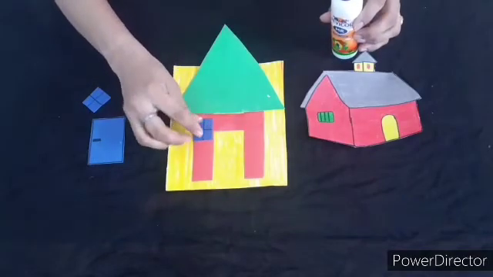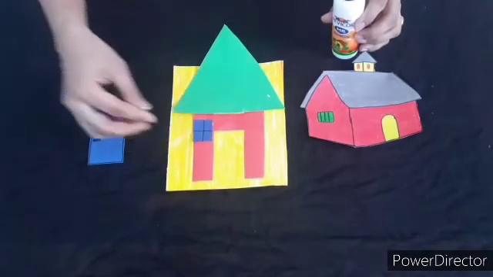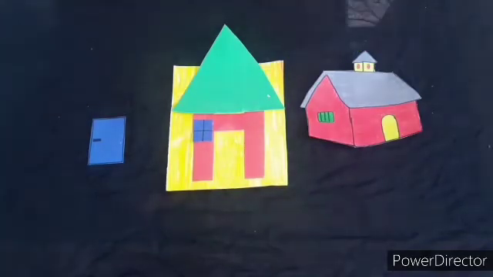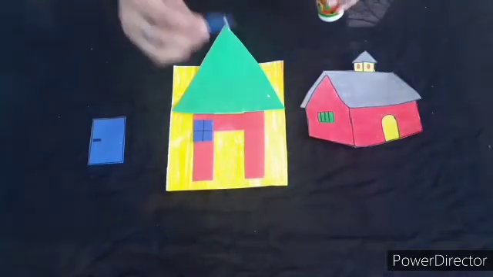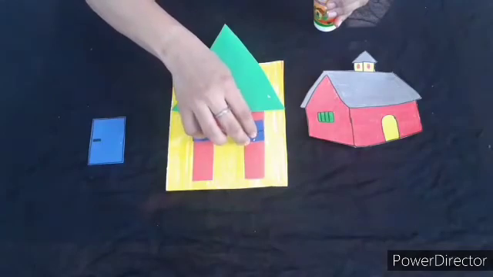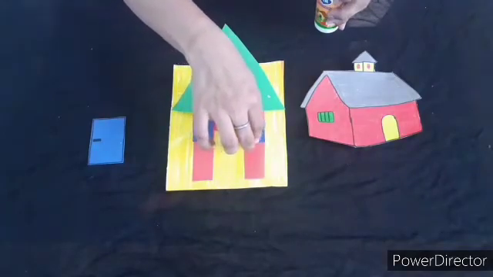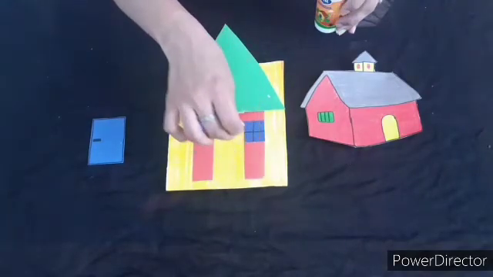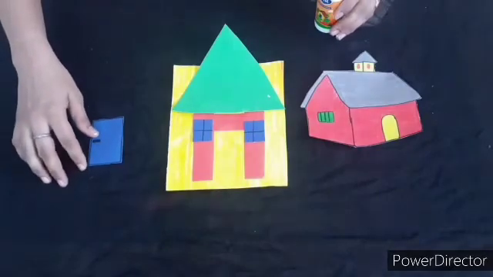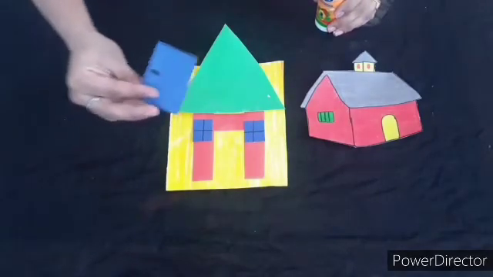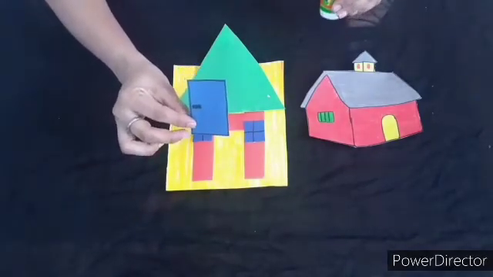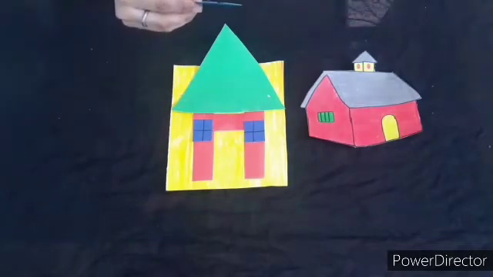First window. Second window. We will paste the door.